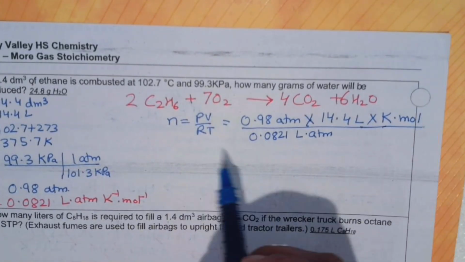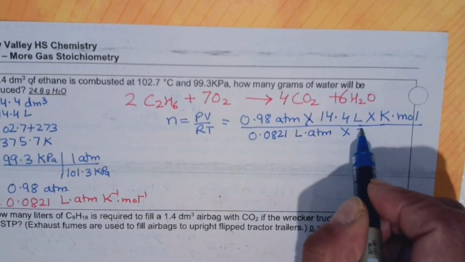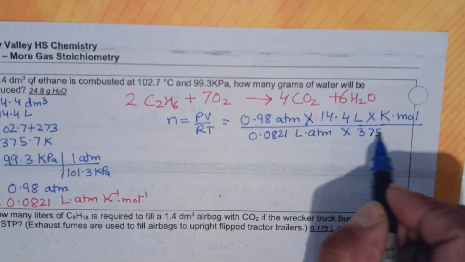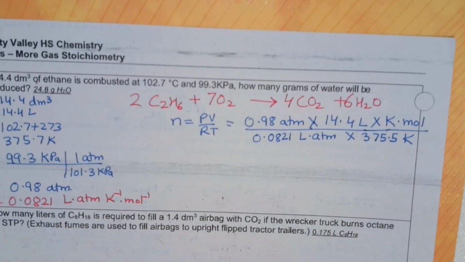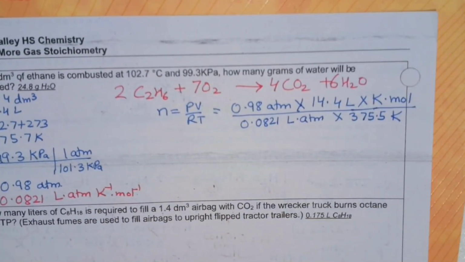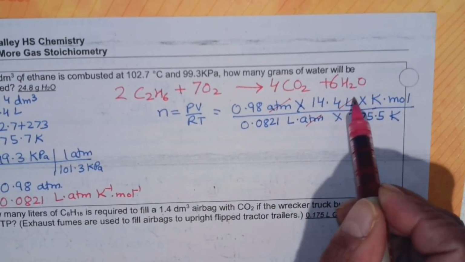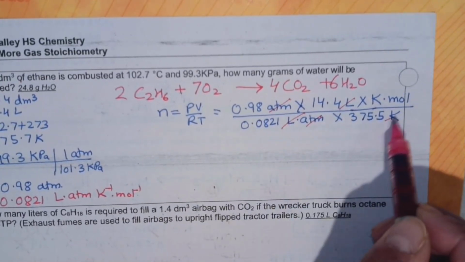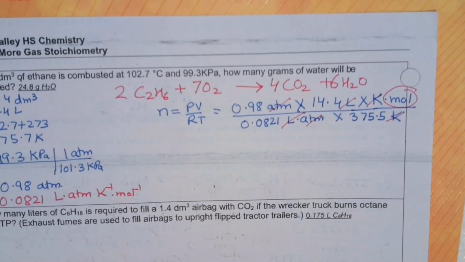And then we have T, which is 375.7 kelvins. Now you can cancel all the units. ATM with ATM, liters with liters, kelvins with kelvins, and you get your answer in moles, right?